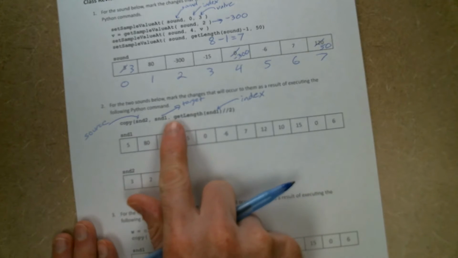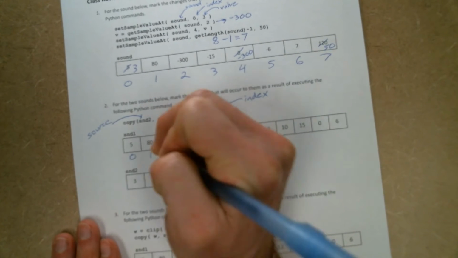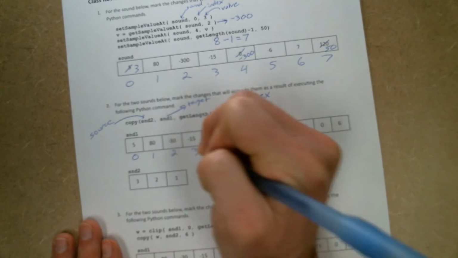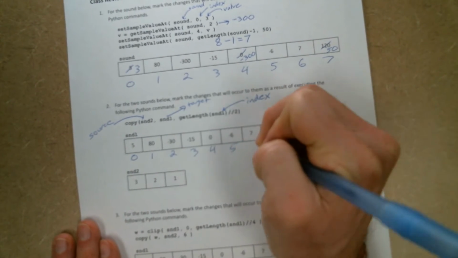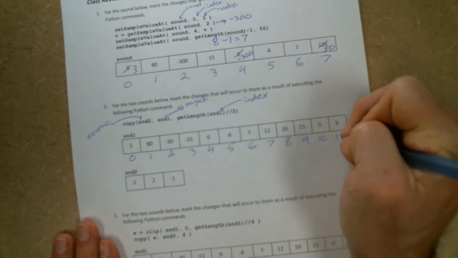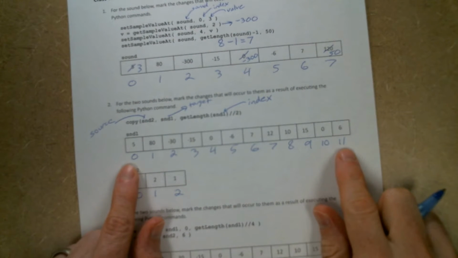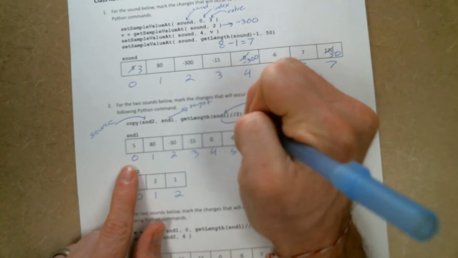Now this index is get length of sound 1 divided by 2. So let's put the index numbers on each of these so that we don't make a silly mistake. 9, 10, 11, 0, 1, 2. These indexes go from 0 to 11, which means the length is 12. 12 divided by 2 equals 6.